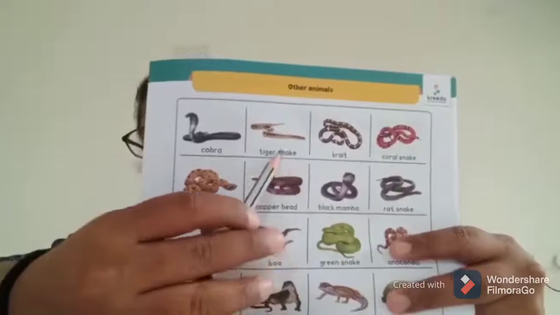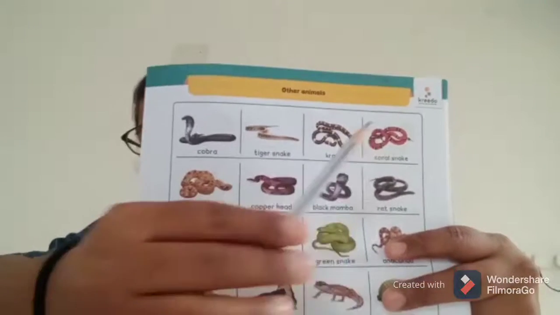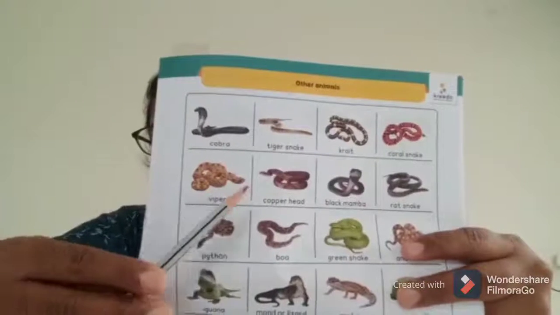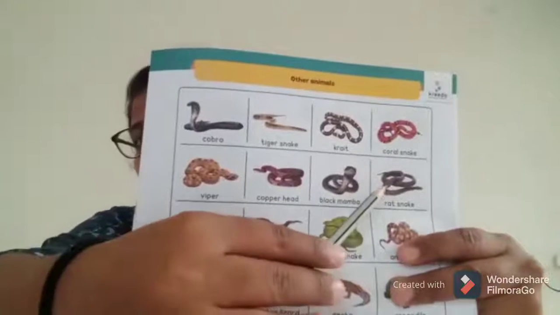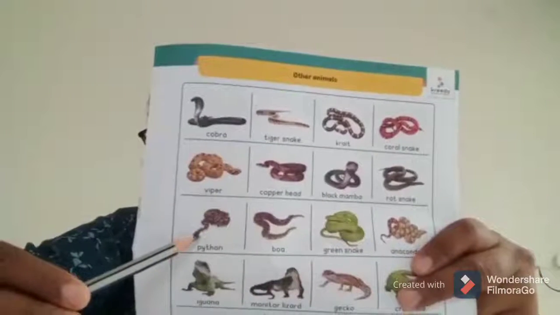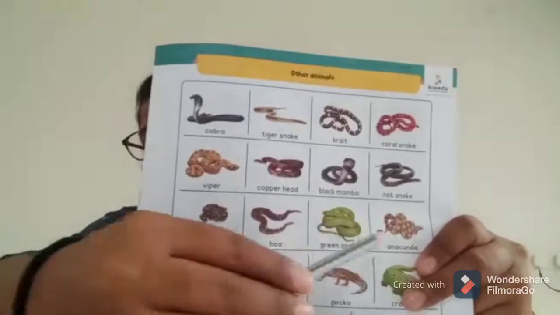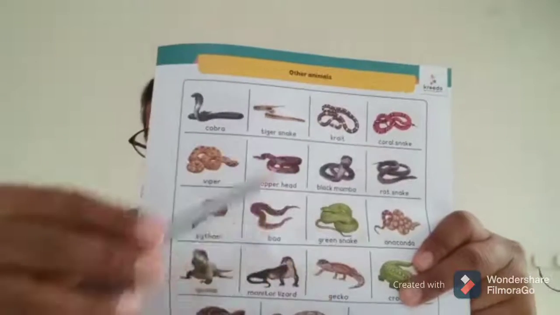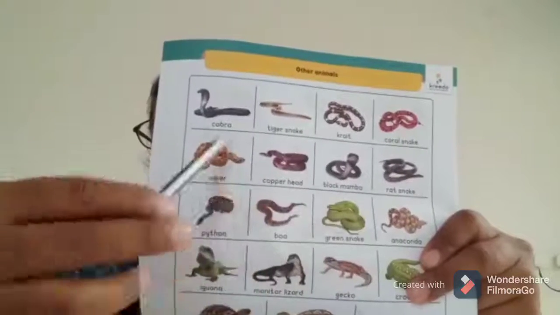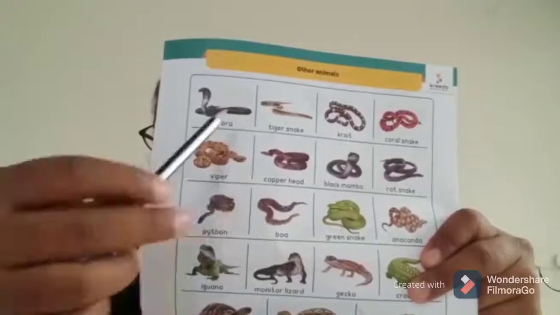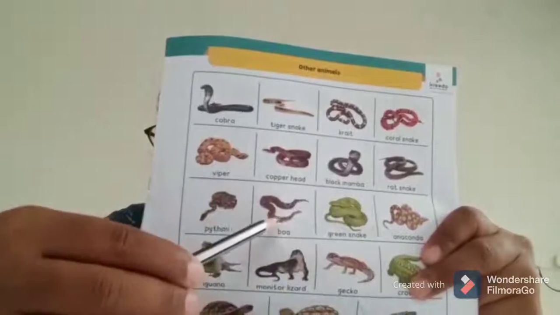Cobra, tiger snake, krait, coral snake, viper, copperhead, black mamba, rat snake, python, boa, green snake, anaconda. They all belong to the snake family. Okay, they are called reptiles.